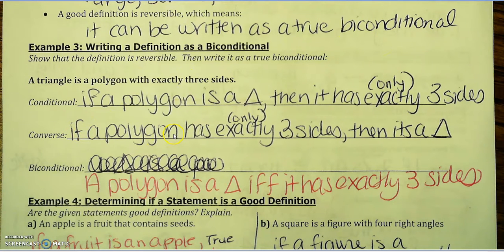If you flip that, if a polygon has exactly 3 sides, then it's a triangle, also true. And then the biconditional, I just went ahead and went in the order of the original statement they gave us. A polygon is a triangle if and only if it has exactly 3 sides.